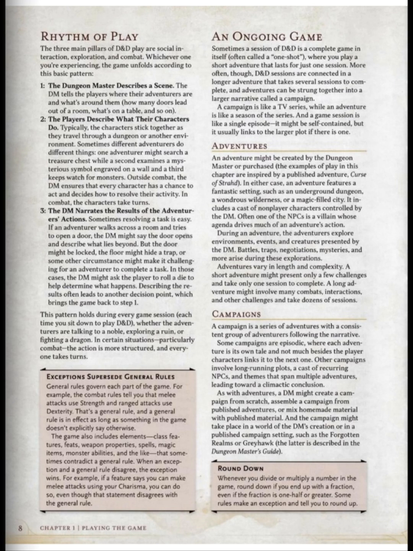The floor might have a hidden trap, or other circumstances might make it a challenge for the adventurer to complete the task. In this case, the DM might ask the player to roll a die to help determine what happens. Describing the results often leads to another decision point, which brings the game back to step 1.